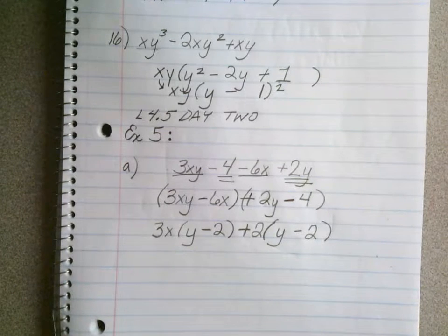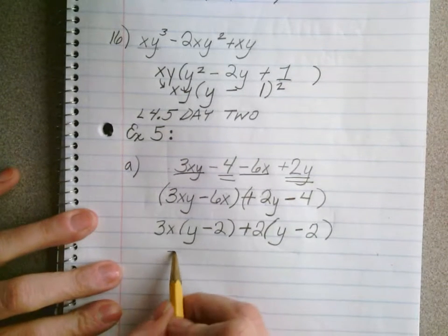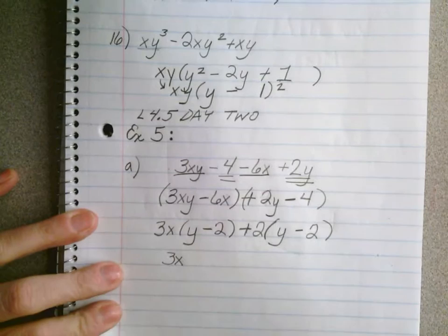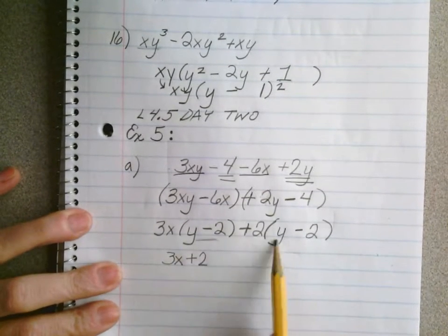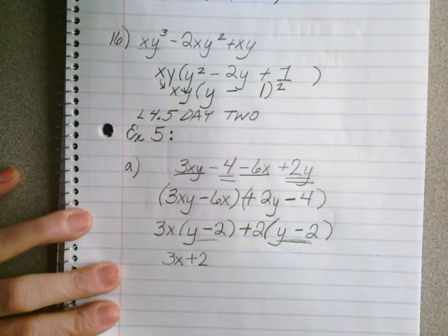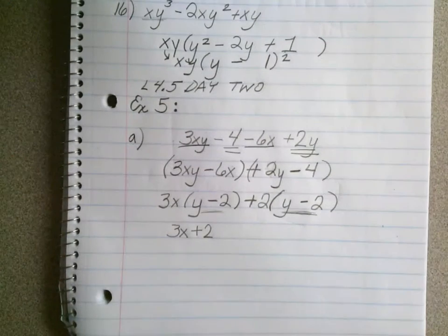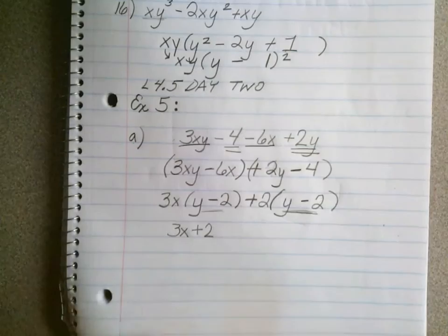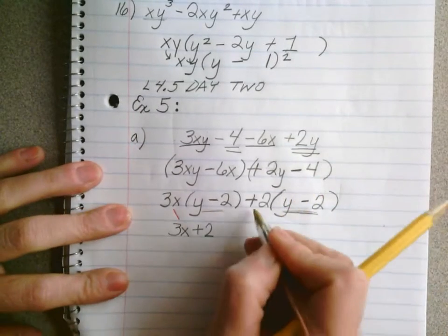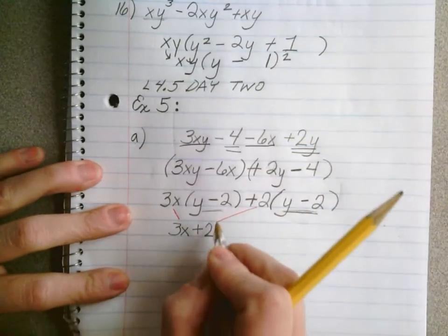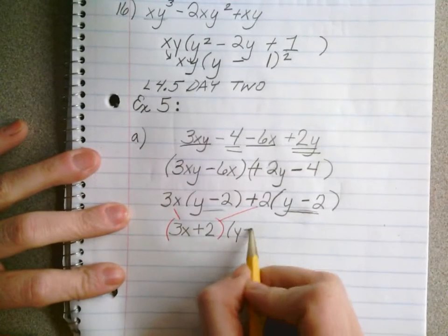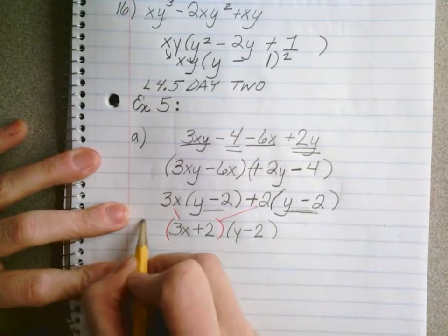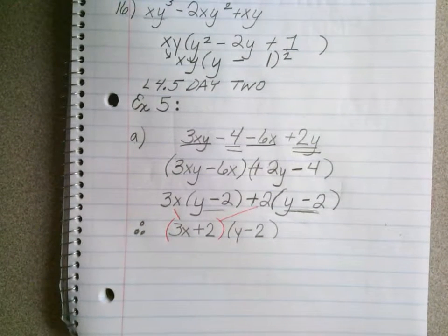So is it safe for me to say that both the 3x and the positive 2 are being multiplied by y minus 2? Okay, then I can take the 3x and the positive 2, group them together, and multiply them by the y minus 2. And you now have your completed factor.